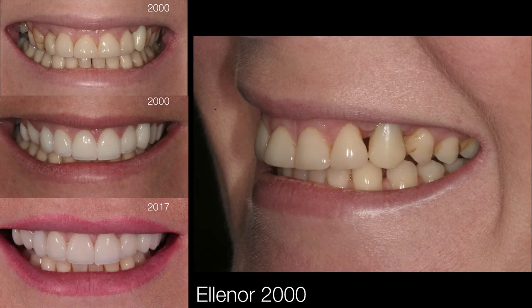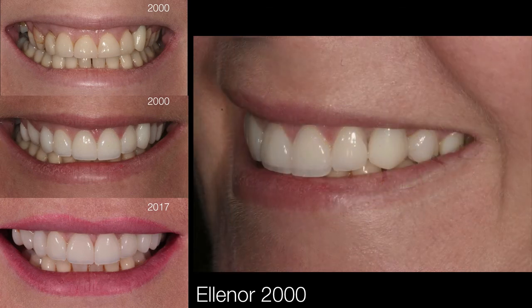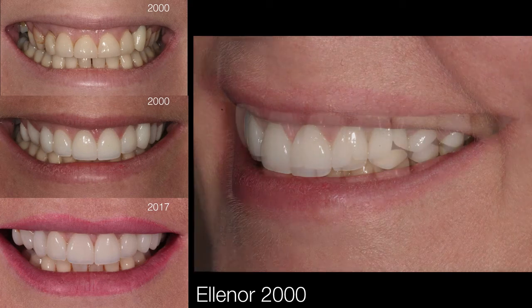Here's a case, I'd call this a failure because this one I should have got the patient back faster. But you can see we did some veneers on this patient in year 2000, very nice patient. We took these, replaced, somebody else did these veneers. She had an implant temporary, and we replaced those veneers. She was very happy with what we did for her at that point.